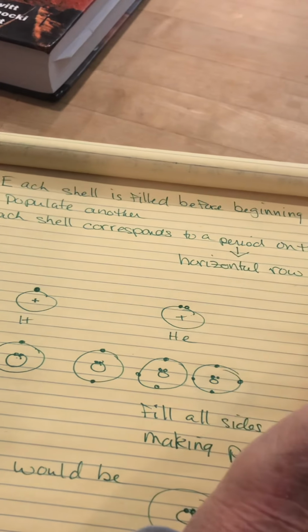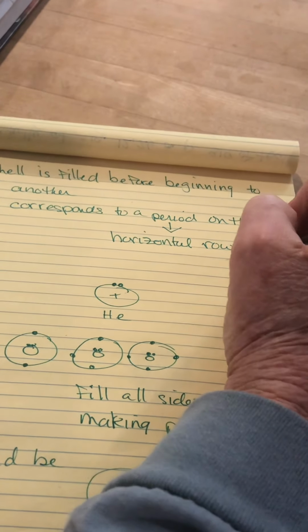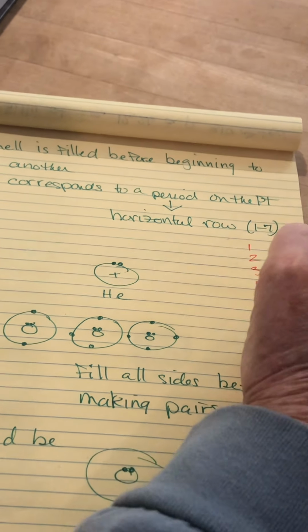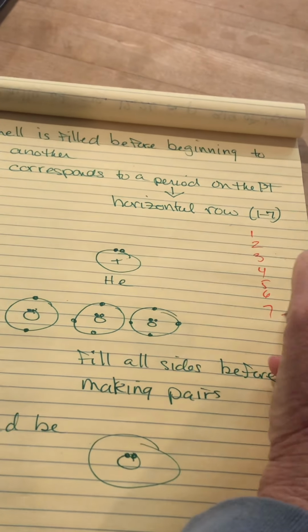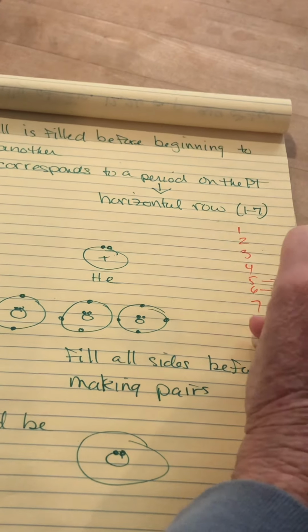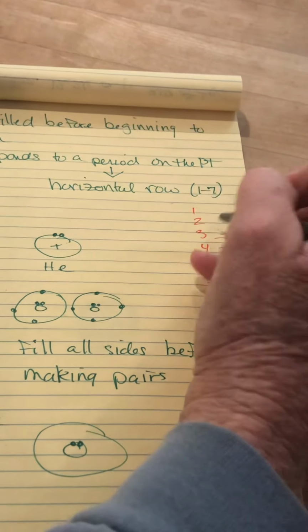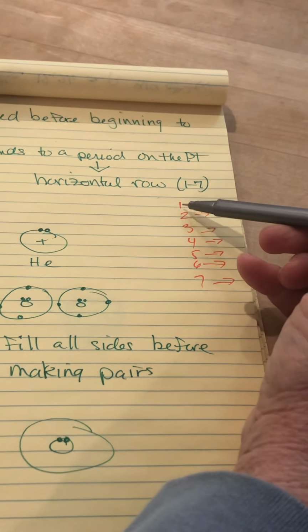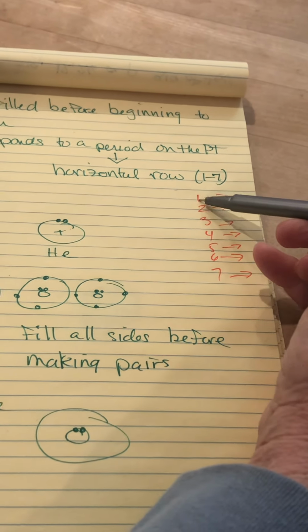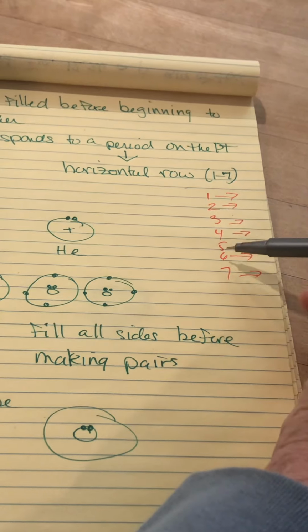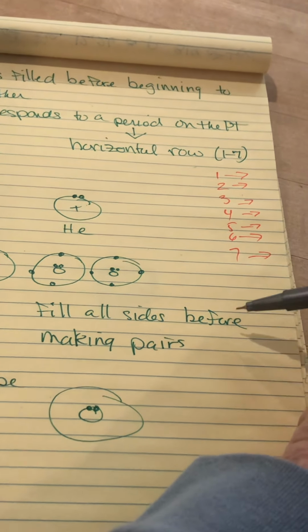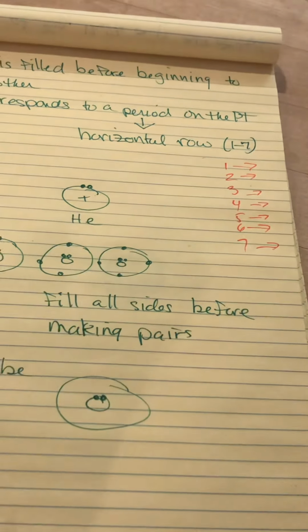Another thing to remember is each shell corresponds to a period on the periodic table. The periods were listed 1, 2, 3, 4, 5, 6, 7, like that, and they go across, like so. You guys get what I'm doing, right? Those are badly drawn arrows. So the n equals 1 shell corresponds to period 1, n equals 2, period 2, n equals 6, period 6, n equals 7 shell, period 7. That's where those numbers come from.